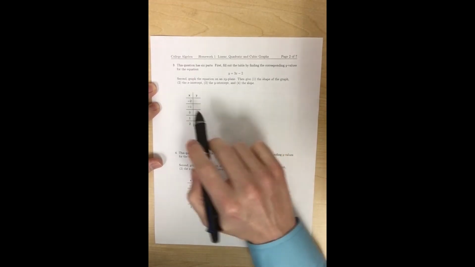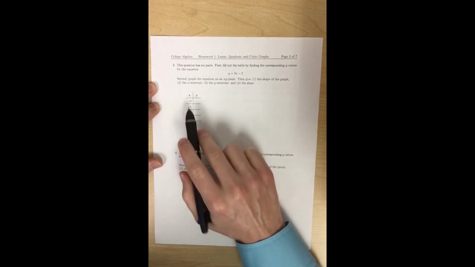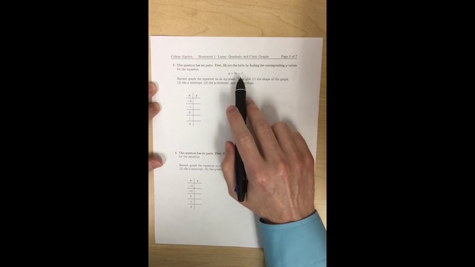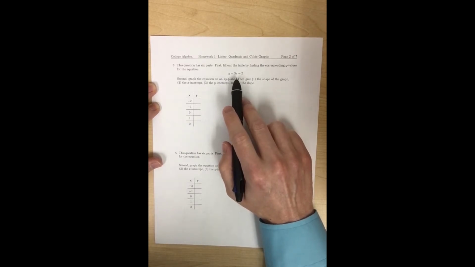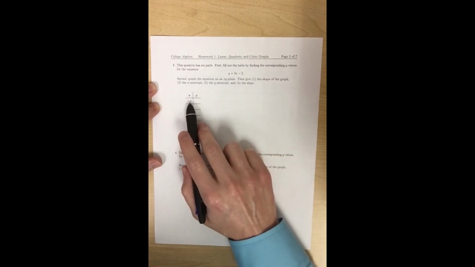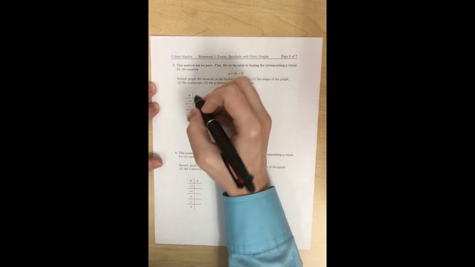For number 3, I take a value from the x column, I plug it into the x, I multiply it by 3, and then I subtract 2. So this is going to be very similar to question number 2. The y values will be all the same except for we'll subtract 2 from all of them. So negative 2 times 3 is negative 6. Negative 6 minus 2 is negative 8.